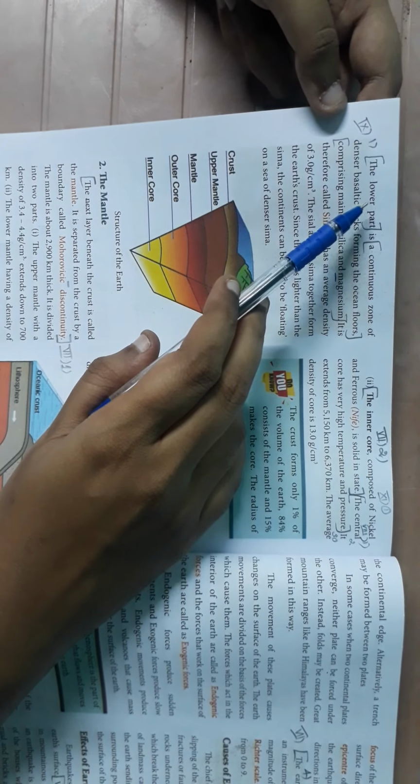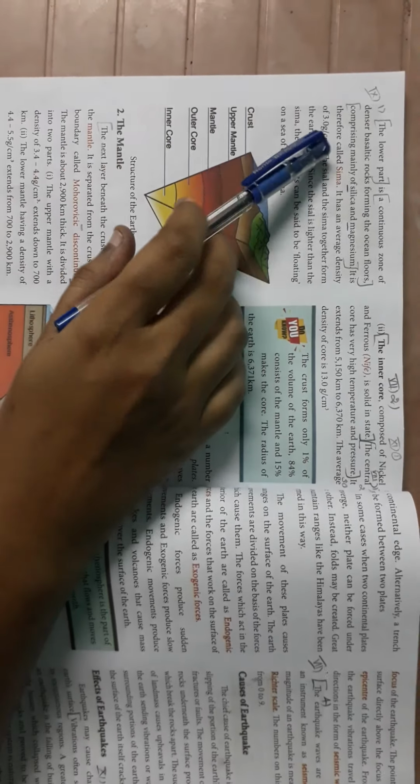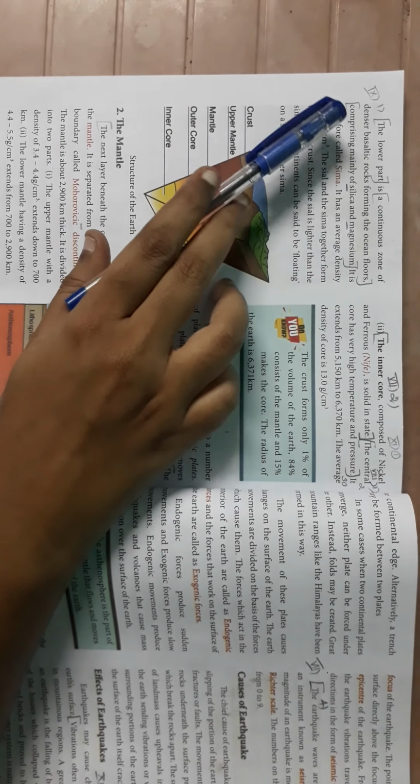Sima is the lower part and is a continuous zone of denser basaltic rocks forming the ocean floors, comprising mainly of silica and magnesium. It is therefore called Sima. Si means silica, Ma means magnesium. So it has an average density of 3.0 grams per centimeter cube.